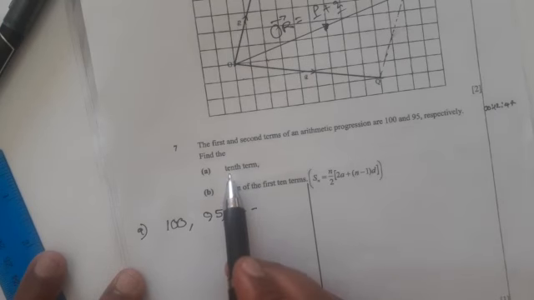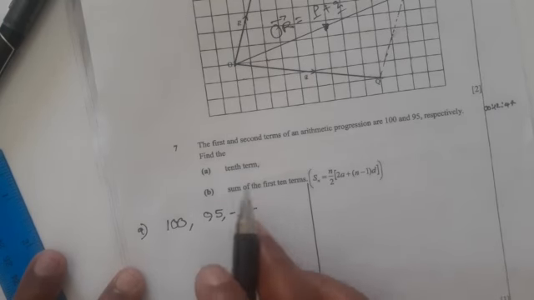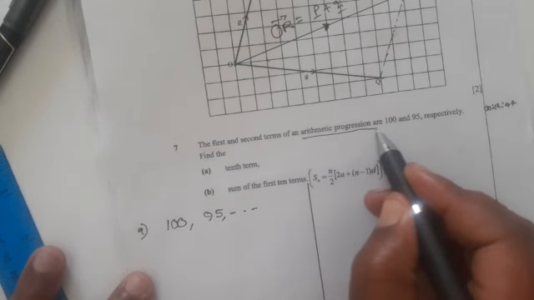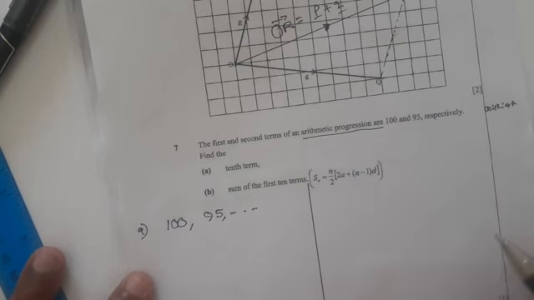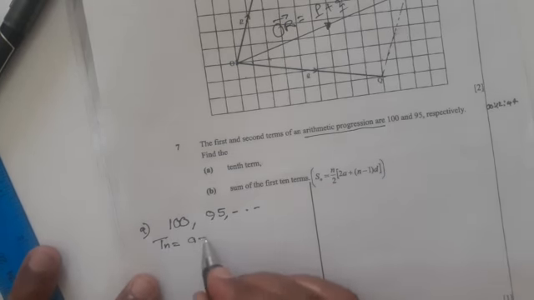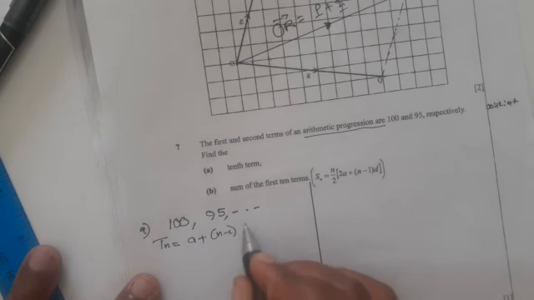Now let's get the 10th term. Here we have been told, take note, that this is an arithmetic progression. But there are times where they will not tell you, so you must check. So we are going to say the general formula for an arithmetic progression is a plus (n minus 1)d.